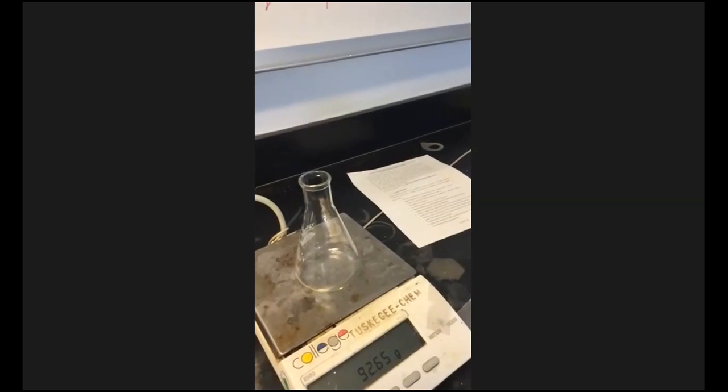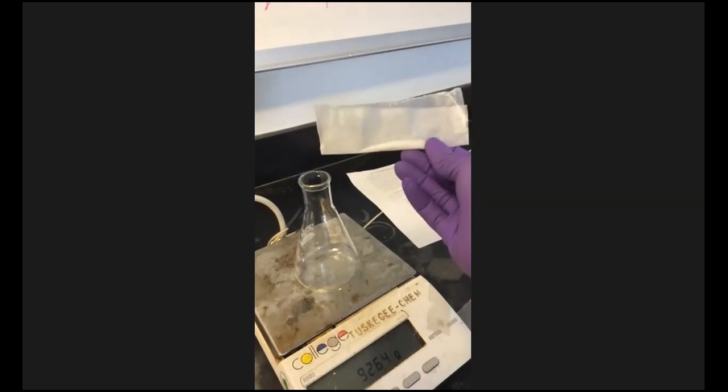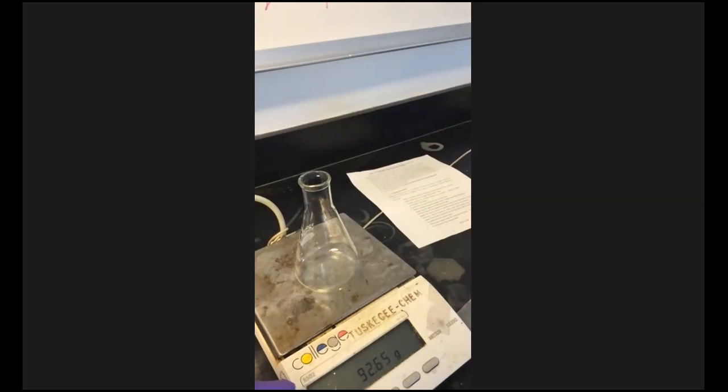All right. And so for the mixture, let me go ahead and add that. And again, we got a little bit more than a gram because I wanted to make sure that it was off enough. So we're going to add this potassium oxalate and calcium chloride mixture into the beaker. And it's settled at 92.65.